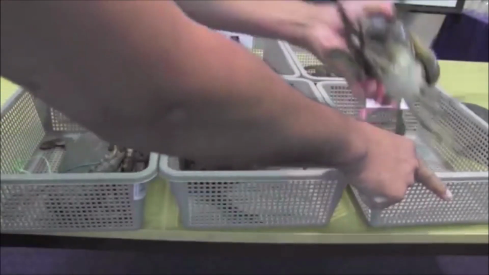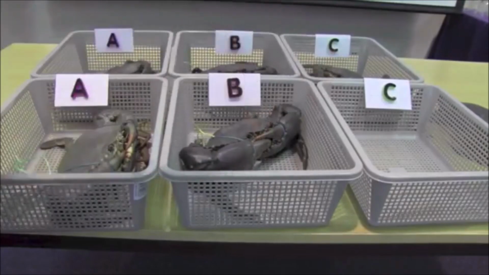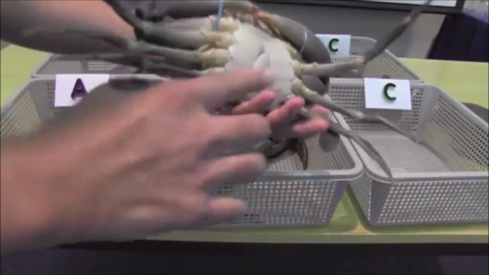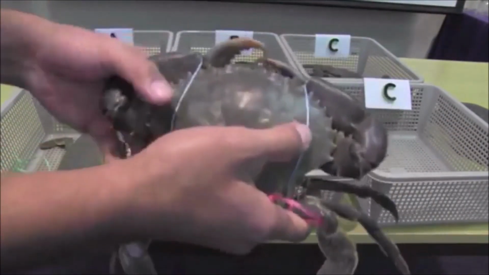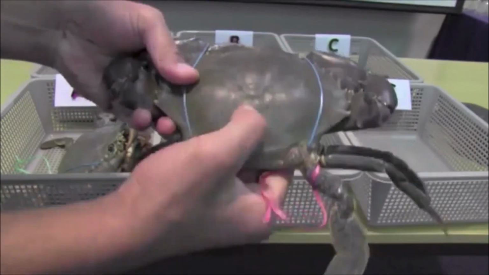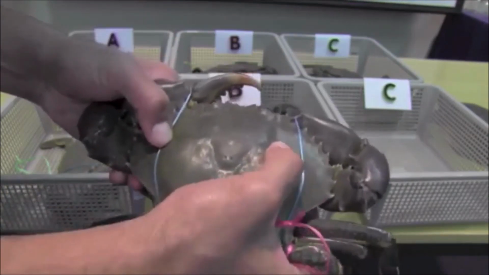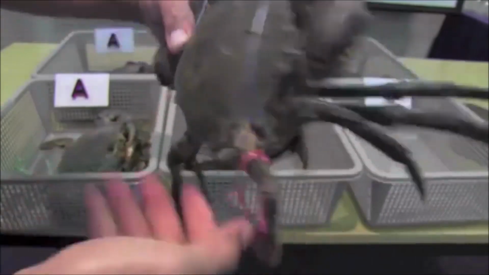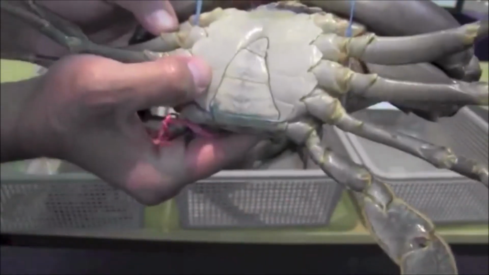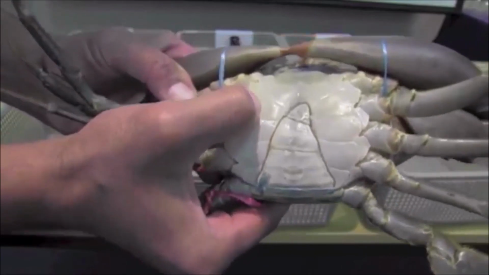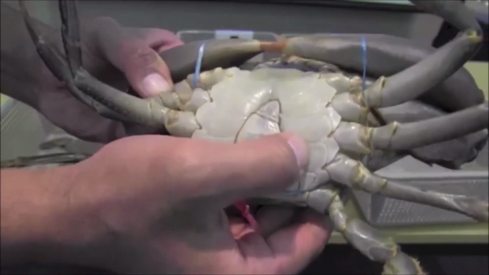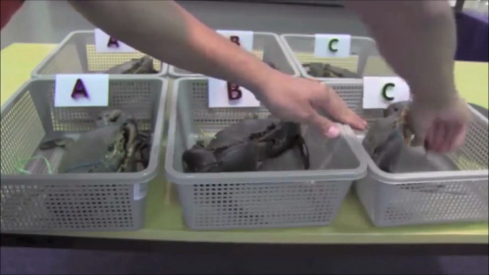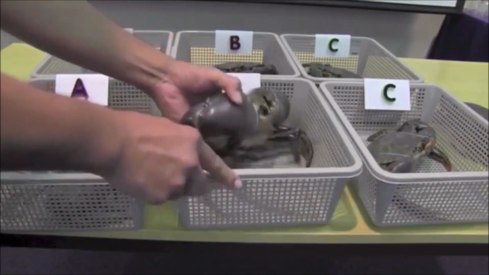For the males, we test both the bottom and the top. Pressing firmly, very solid there, but as you move outwards towards the edge of the shell, you can see that there are areas of softness on the mud crab shell. Also at the bottom, there are multiple parts of the shell where it's soft. That is a C grade, indicating that it would not be full of meat.